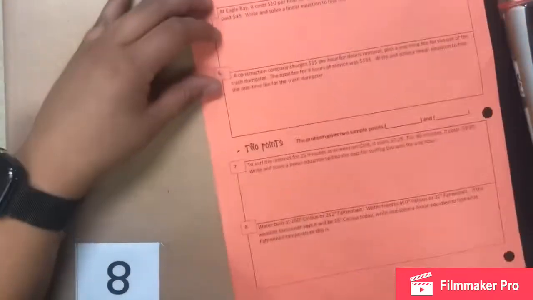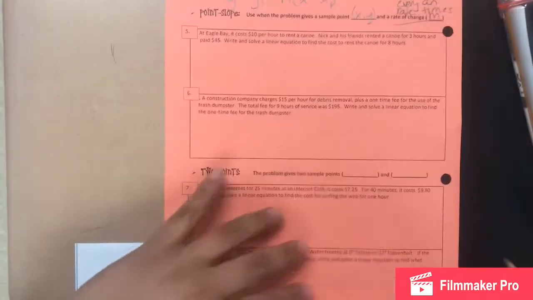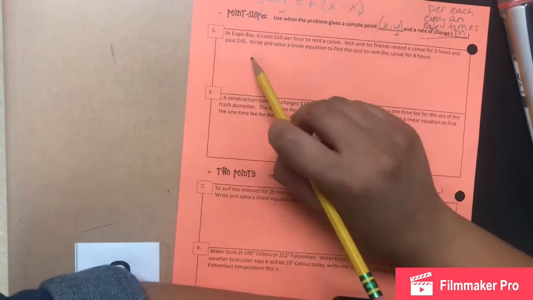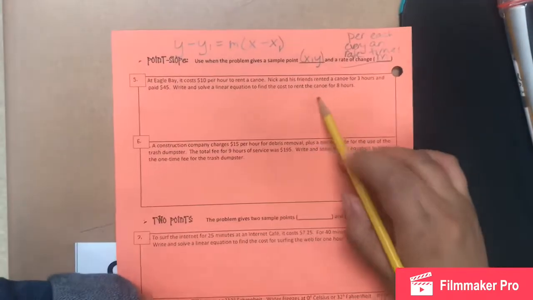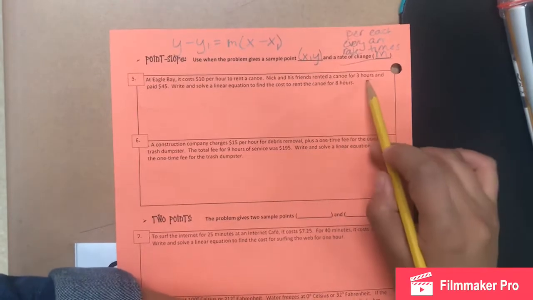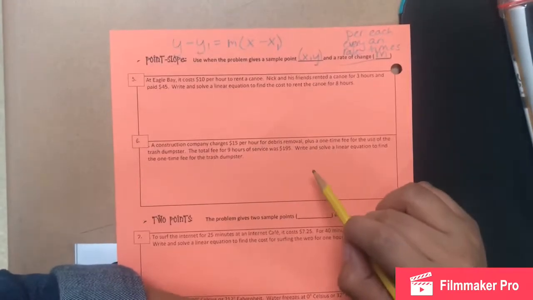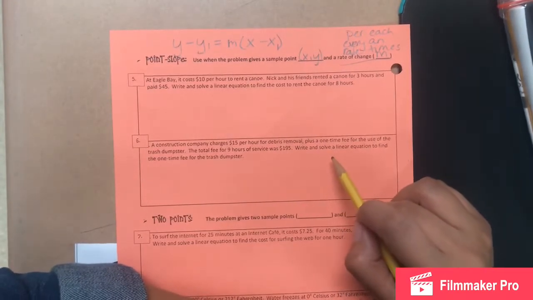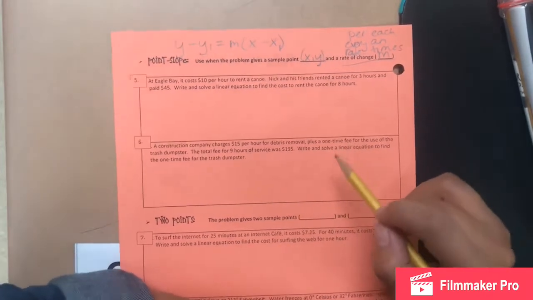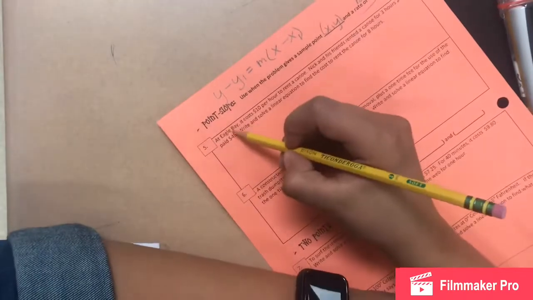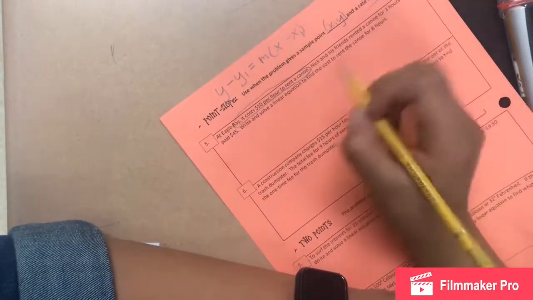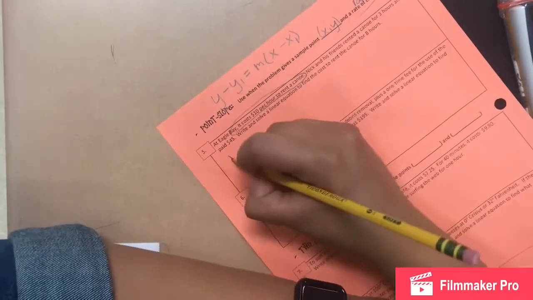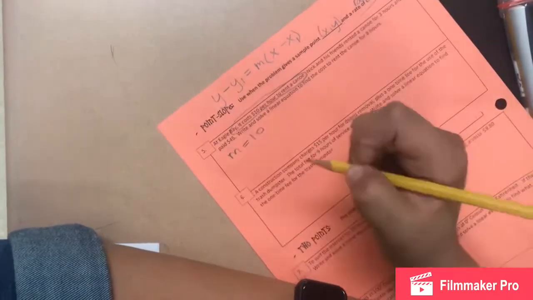So let's see if we can identify the point and the slope reading a problem. At Eagle Bay, it costs $10 per hour to rent a canoe. Nick and his friends rented a canoe for 3 hours and paid $45. Write and solve a linear equation to find the cost to rent the canoe for 8 hours. Okay, did you see it? In this first sentence, did you see the word per? Well, there's my clue word that is my slope. So yay, we found our slope.